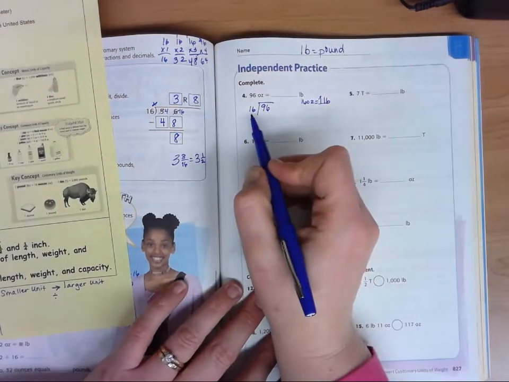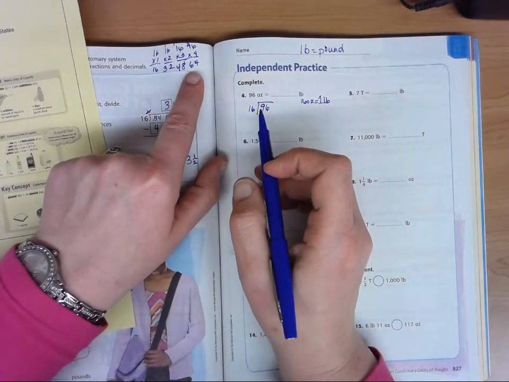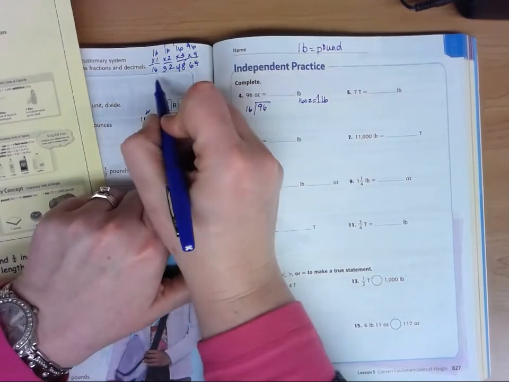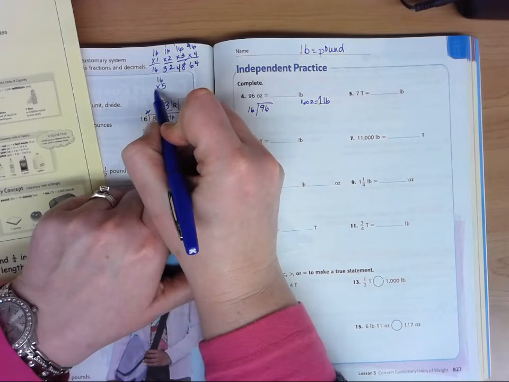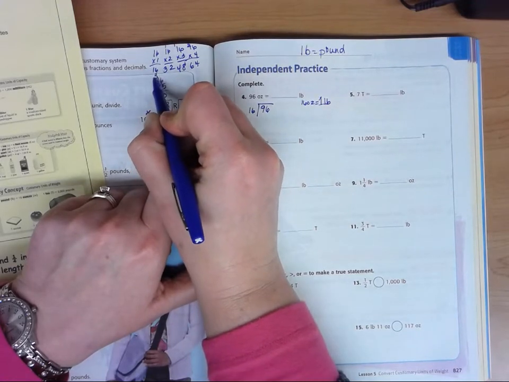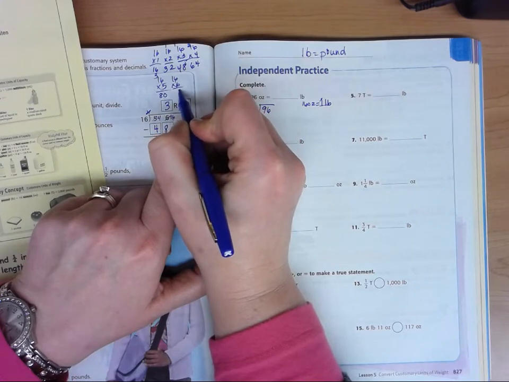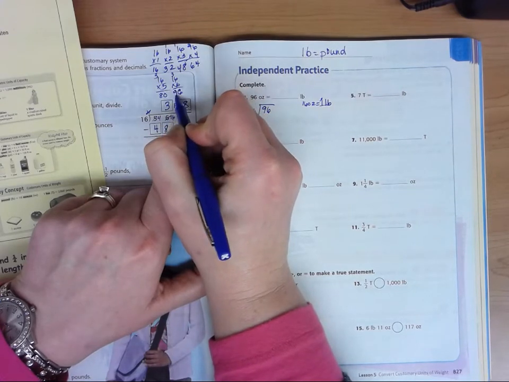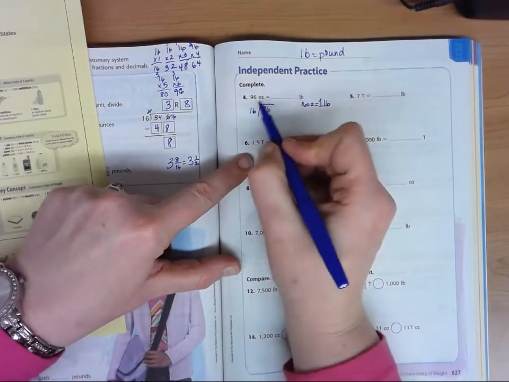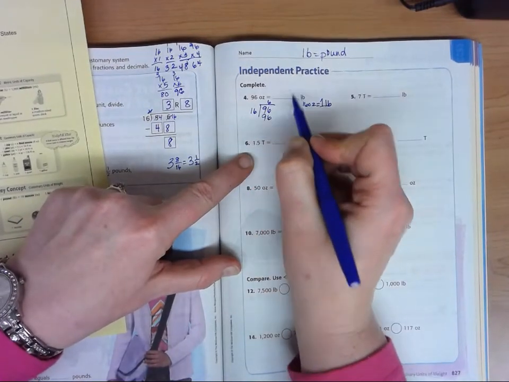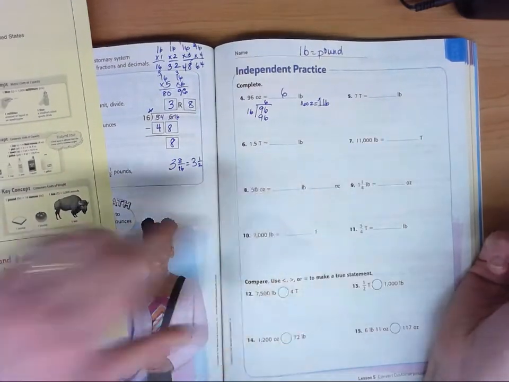So if I divide, well, let's see here. 16 times 4 got me to a 64. Better keep going. 16 times 5 gets me to an 80. 16 times 6 gets me to 96. That's where I wanted to get to. So 6 pounds.